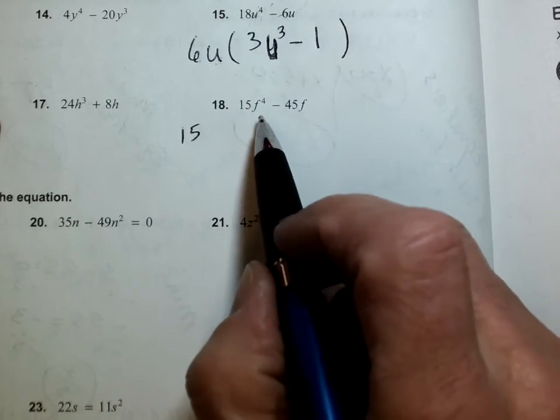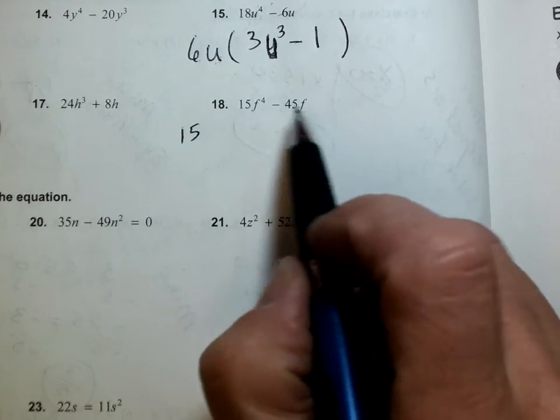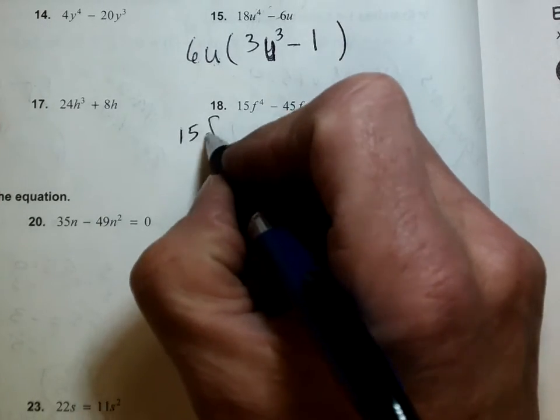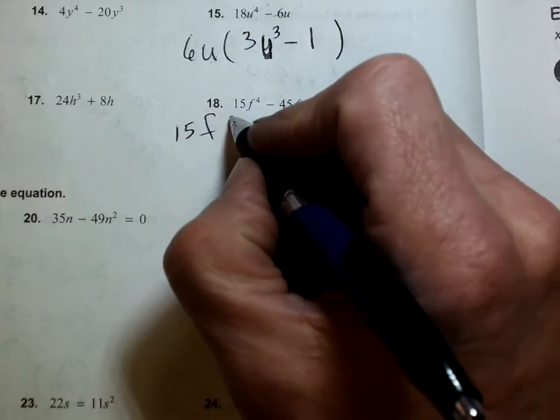Okay, what else do they have in common? An F. They have at least one F. I mean, this only's got one. I'd like to take out more, but it's only got one F, okay? So, right?